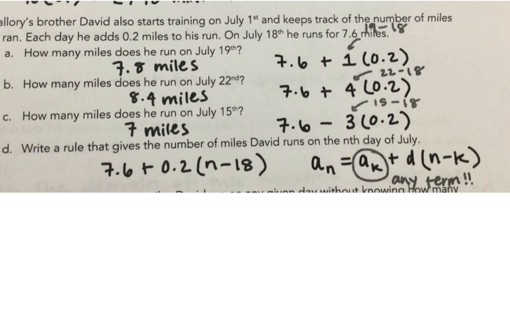On July 19th, we could start with a base value of 7.6, and then we could add 0.2 one time, because that's one day past the day I know. Right? This one was 4 days past the day I know. So I would multiply 0.2 times 4.